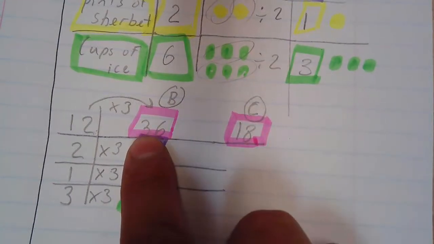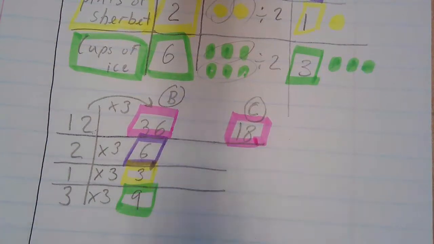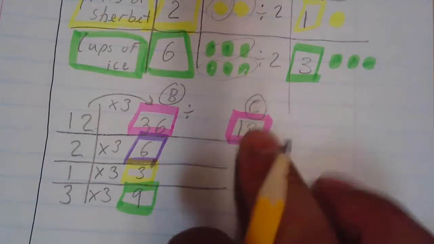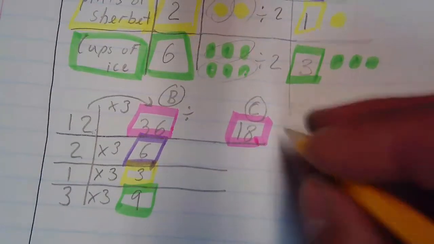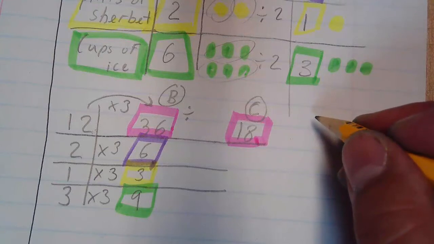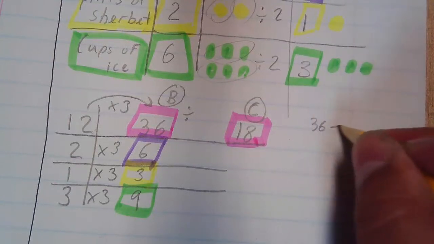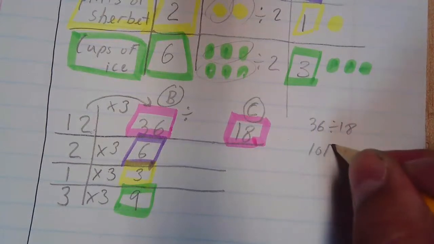We have 36. We want groups of 18. We are scaling down. We're dividing this up into groups. How many groups of 18 are we talking about? Don't know. Well, I do know. There's two ways to do this. You can divide 36 by 18 and see what you get.